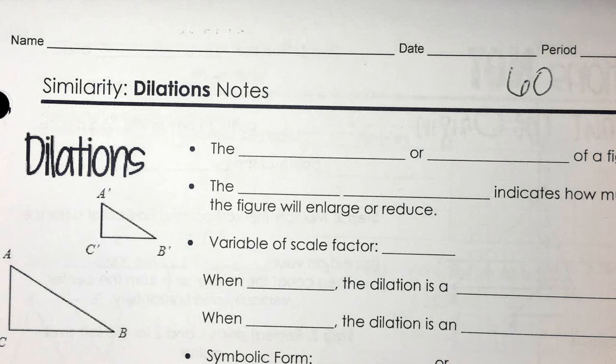So the three transformations y'all know so far are the translation, rotation, and reflection. We did all those three together in that unit because they were all rigid transformations, or rigid motions. Meaning when we turned, flipped, or slid, the image didn't change in shape or size. It stayed congruent. With dilations, when we dilate a figure, the size of the figure changes. The shape doesn't, but the size changes. We enlarge it, or we make it smaller, which is called a reduction. That being the case, this is not a rigid transformation, and we didn't do it in that unit.